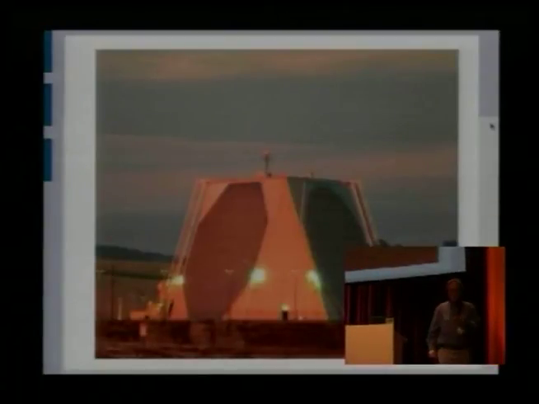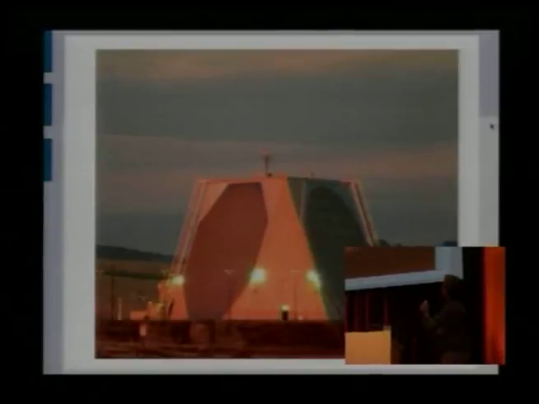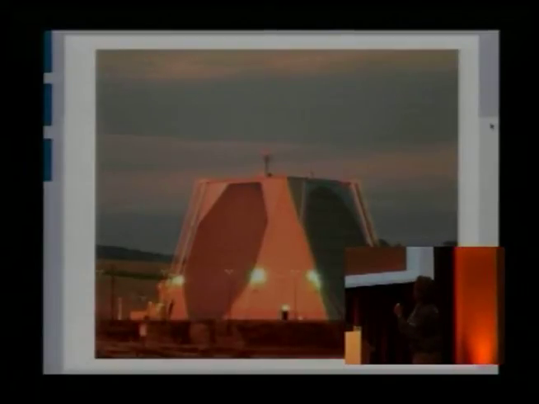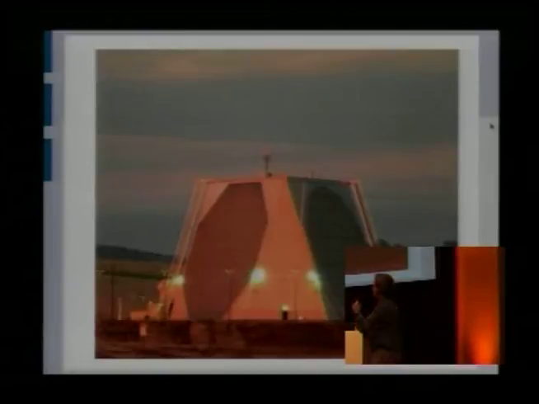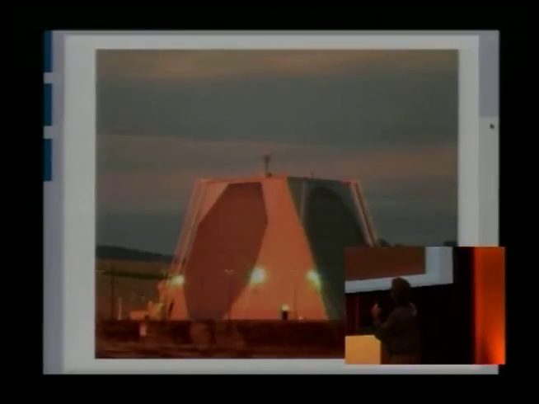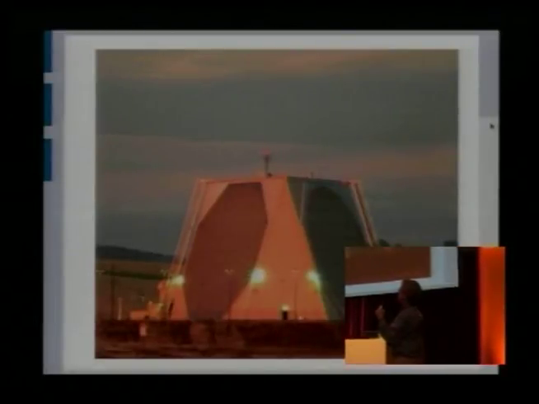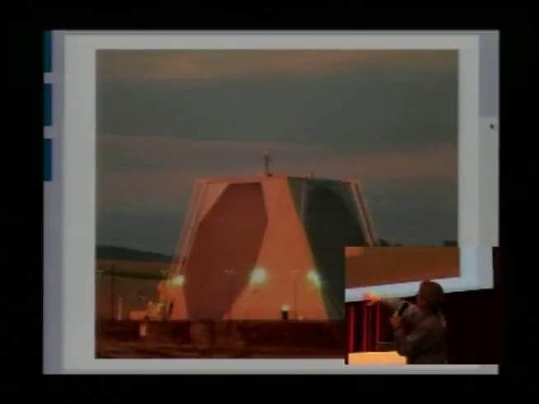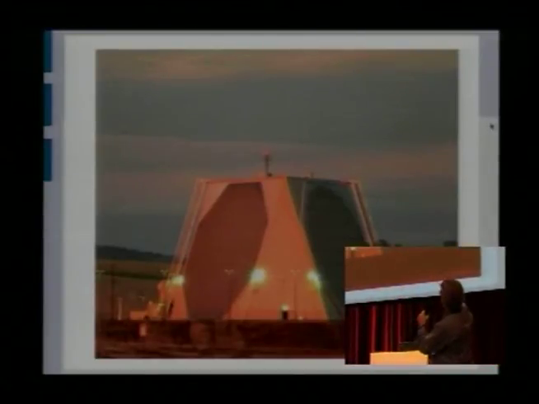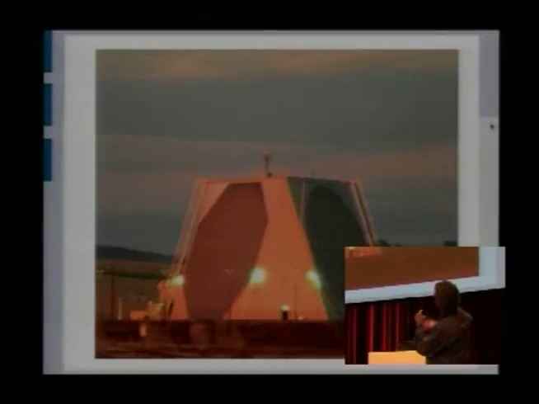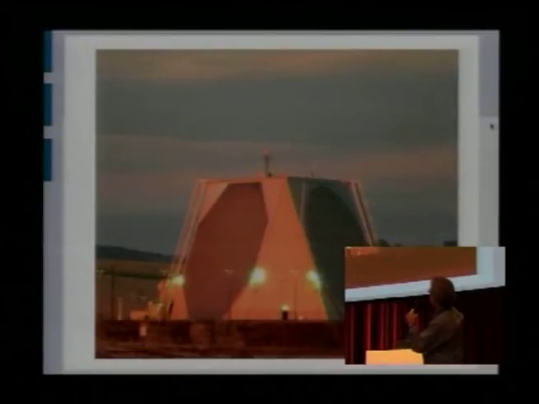This is another mainstream radar. This is the PAVE PAWS system. This operates in the 400 megahertz band. This thing's about 100 feet tall, probably, so 30 meters tall.